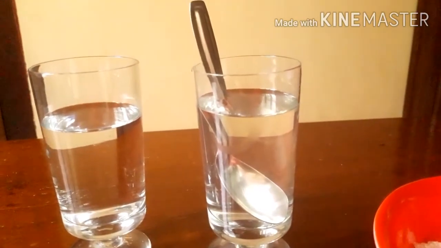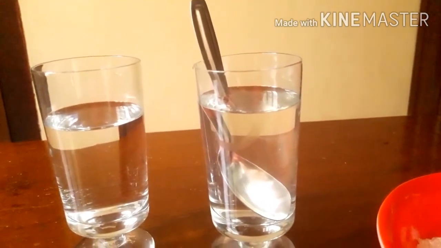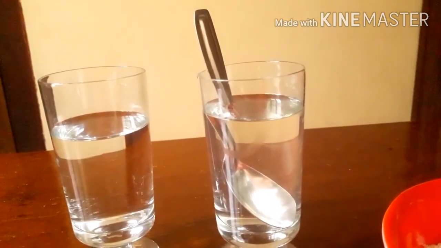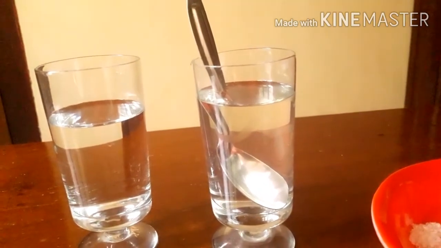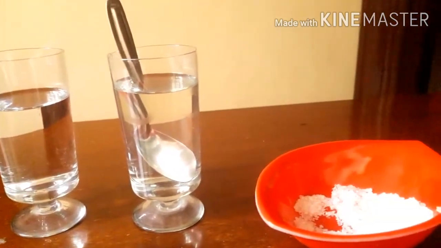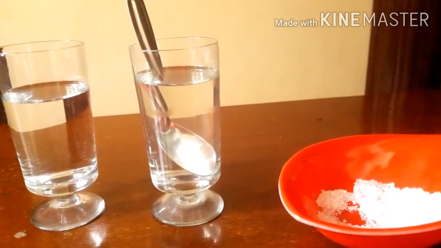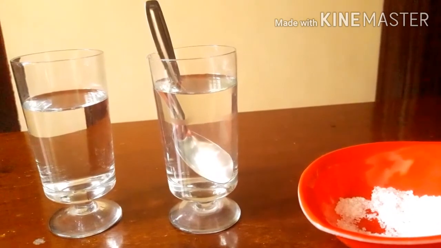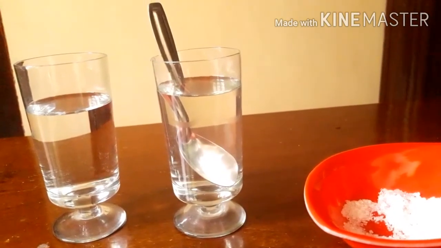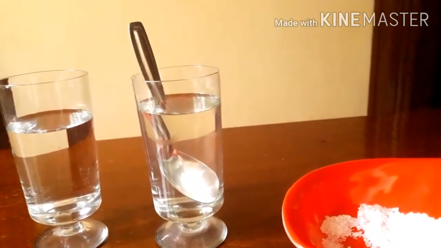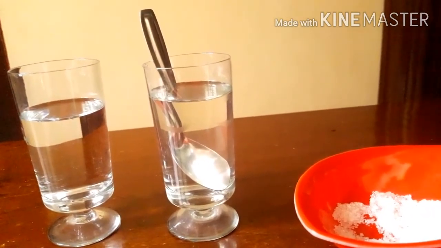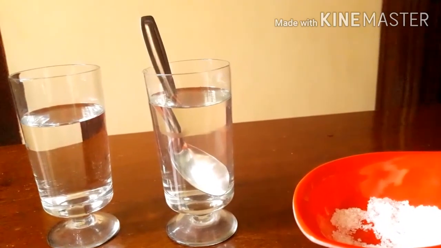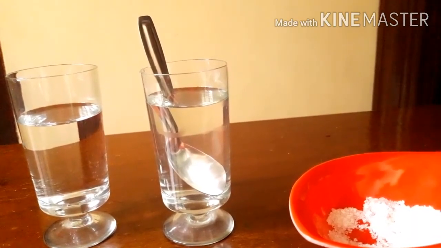Can you find any change in both the solutions? Unless you taste it, will you be able to find out which is the sugar solution? No. So you find that after adding sugar, the solution remains in the same physical state as that of the solvent. On adding more and more solute, a stage is reached when no more solute can be dissolved, and that becomes the saturated solution.